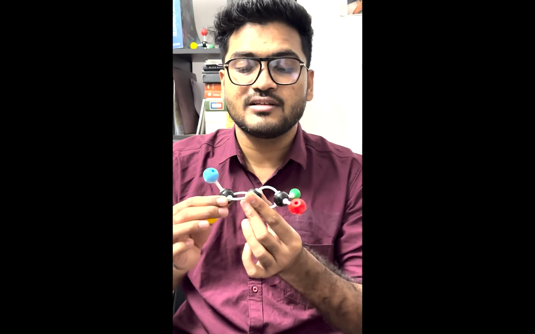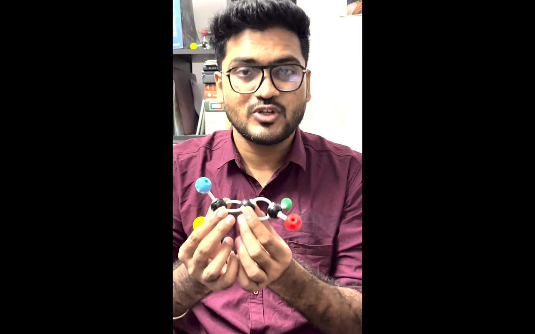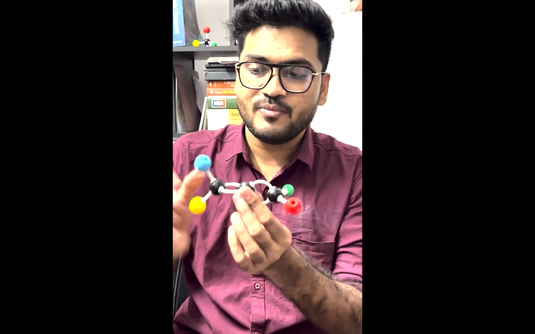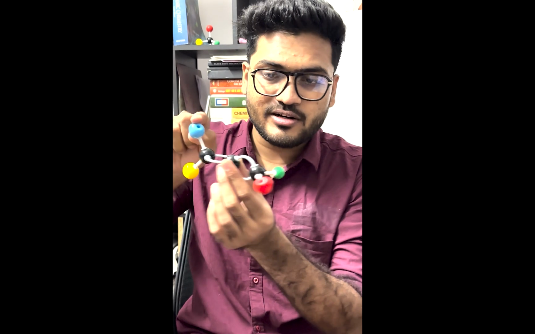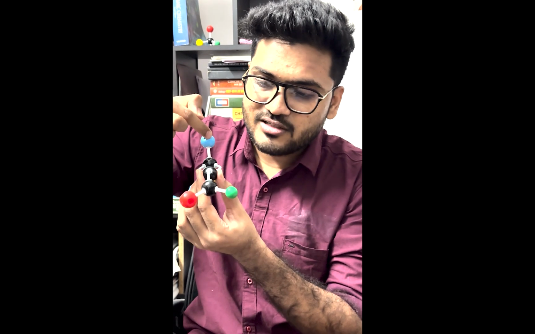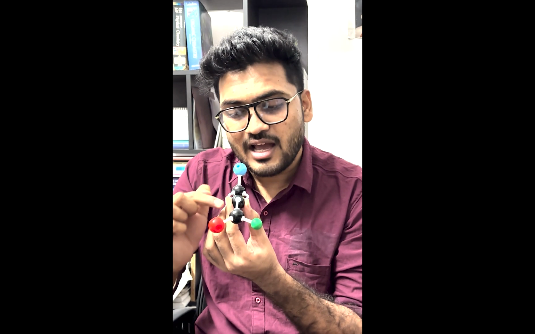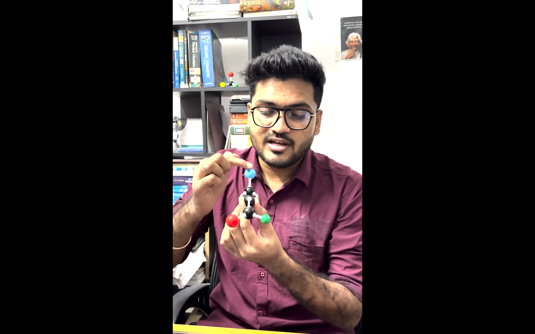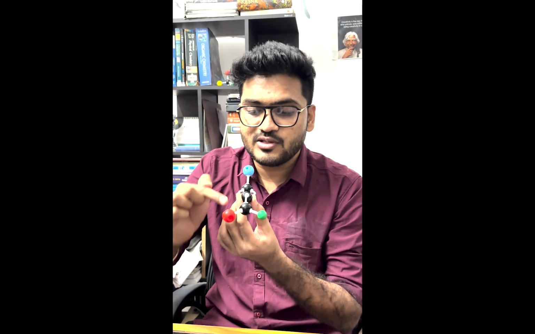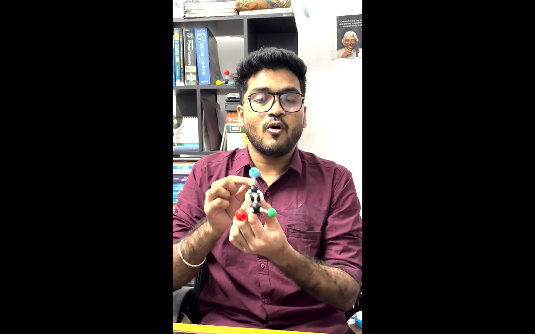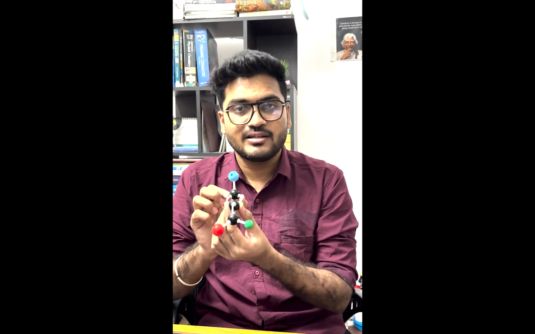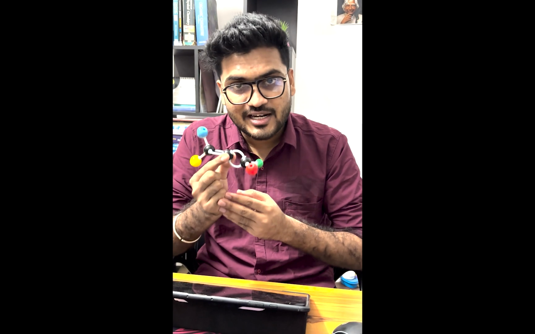And the second point is why this molecule doesn't show geometrical isomerism. Look carefully, the distance from this particular part to this particular part, suppose this is L1, and if I interchange this red and green atom here, then again the distance from here to here is L1. That means the distance from this and this to this side is the same. So on interchanging, there is no length change. So this molecule will never show geometrical isomerism.